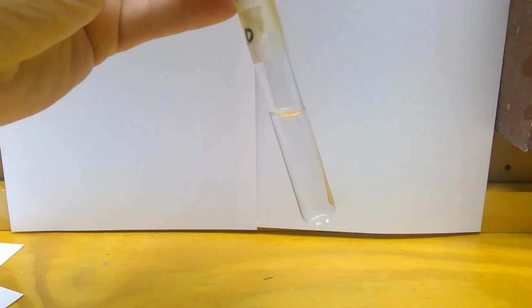All right, so here we go. We're going to do I first. Here's my TTE, again a clear liquid. And we're mixing it with water. And now I'm going to show you what it looks like mixed together.